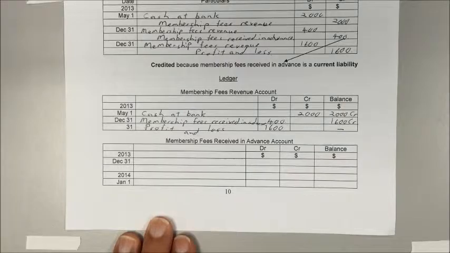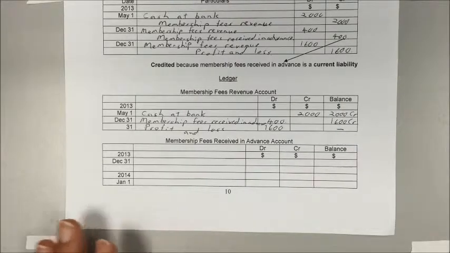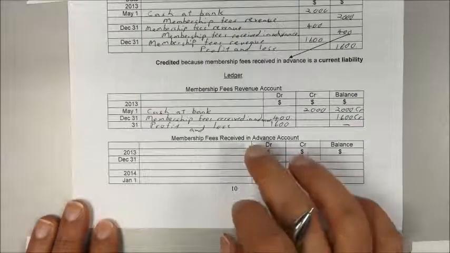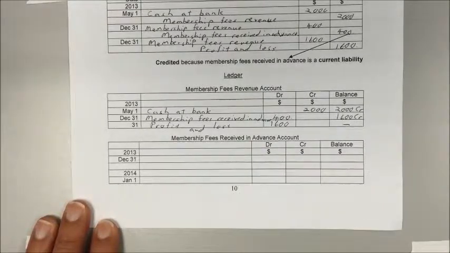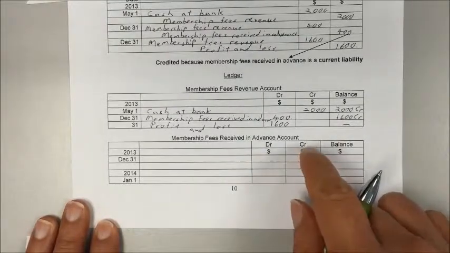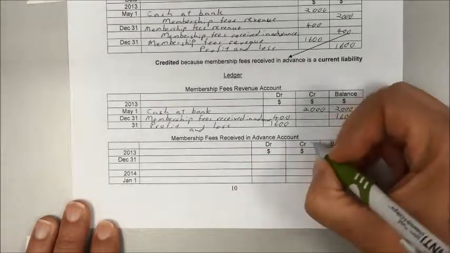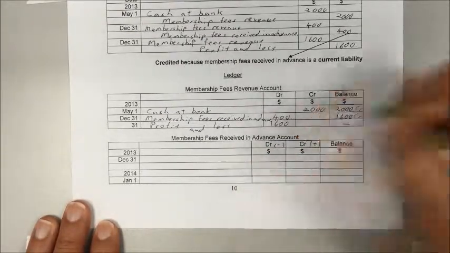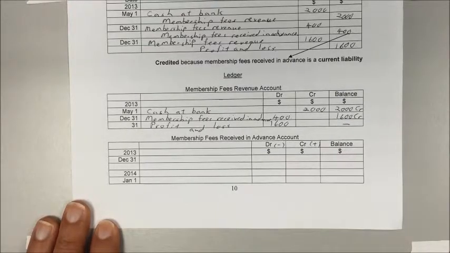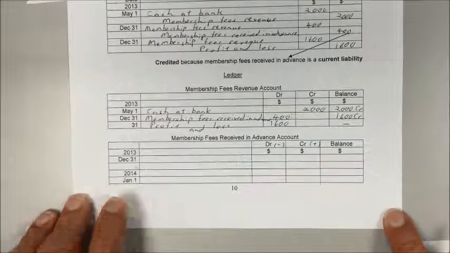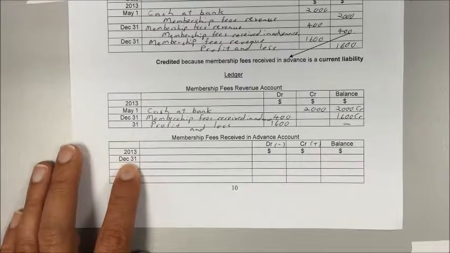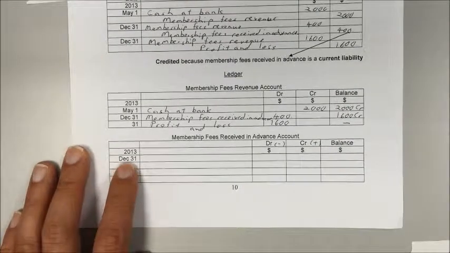How about the membership fees received in advance account? Now, you remember that we mentioned that this is a liability account. So liability means credit is plus, debit is minus. Now recall also that we only wrote the journal entry on 31st December since these adjustments are only made at the end of the accounting period. So the date here must be the date of the end of the accounting period. For this case is 31st December.